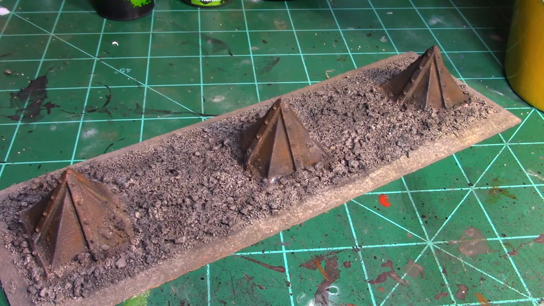Today, a quick little tutorial for you guys. I'm working on this small piece of scatter terrain, and what I have in mind is creating a more realistic piece quickly and easily. The main thing that I'm thinking about with this video and this particular piece of terrain is wear patterns, or high travel areas.